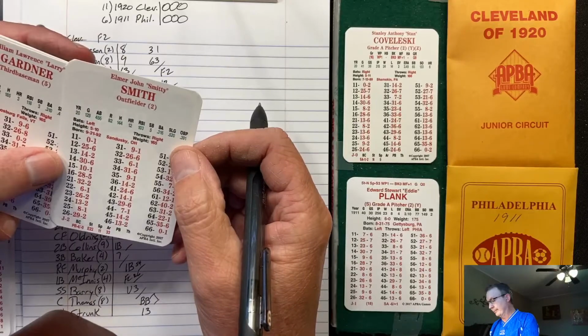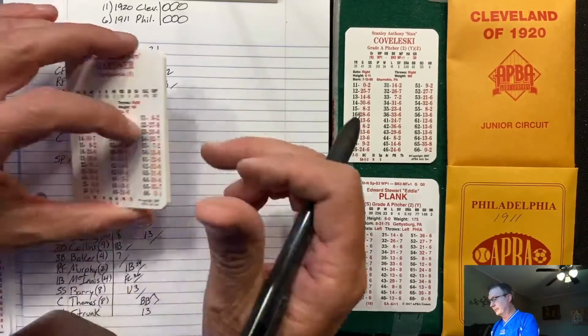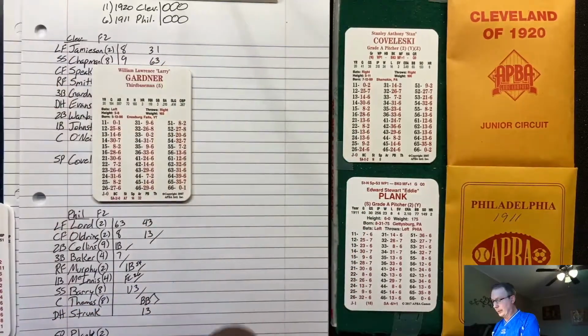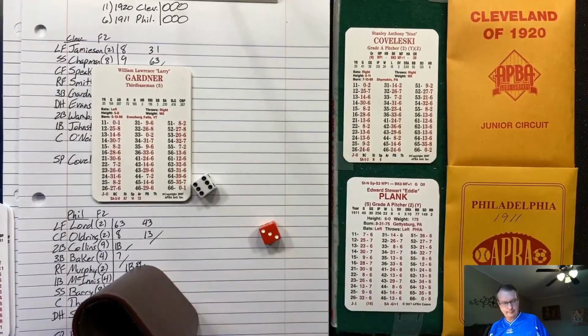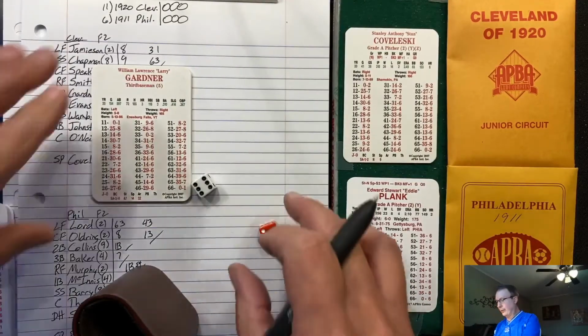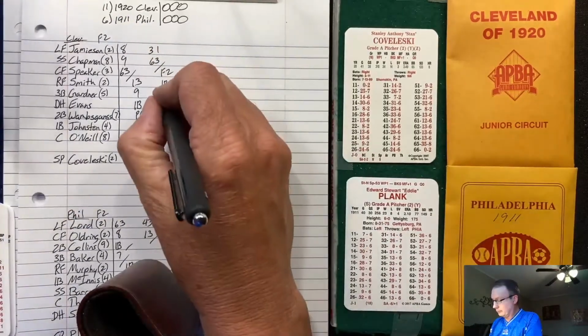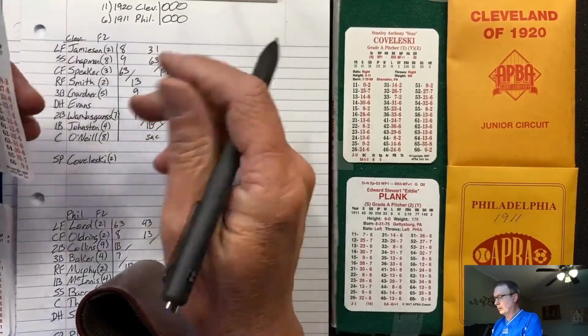Let's see. E. Steeler. There's up Larry Gardner. 36-33. Pops out to third. 2 down.